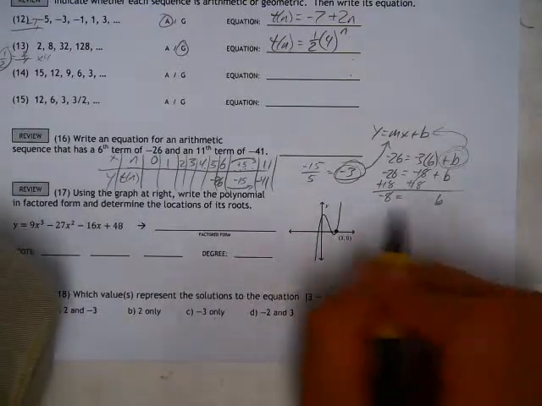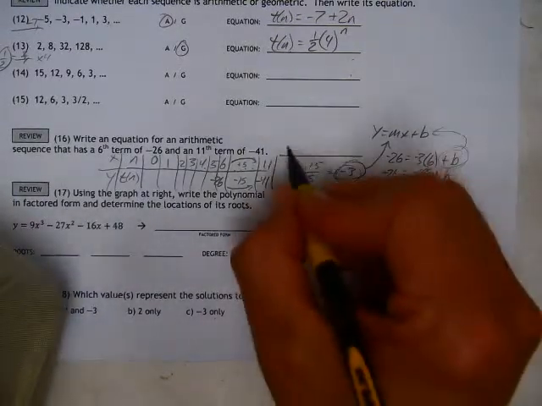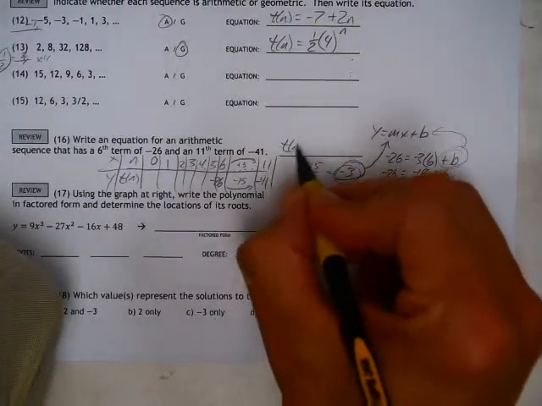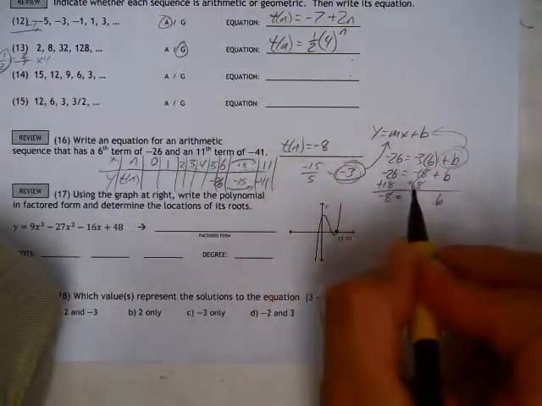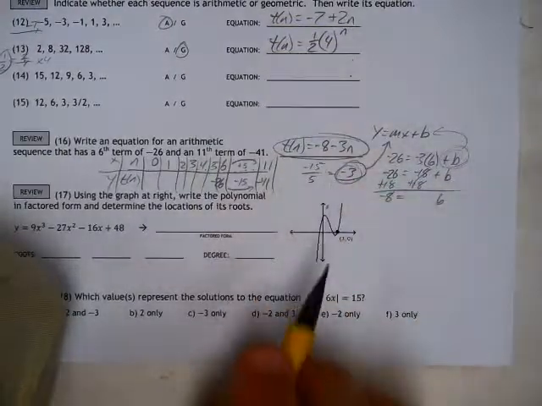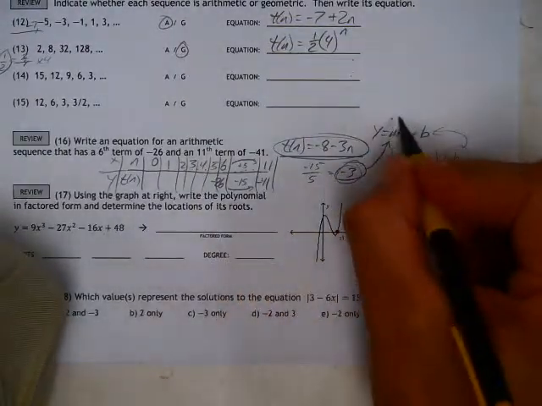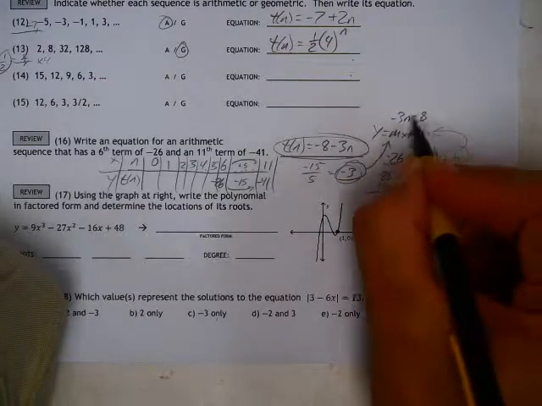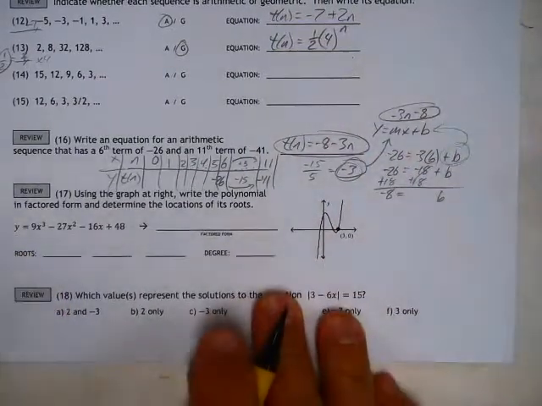So, that being said, if b is equal to negative 8, then my equation is going to be t of n equals negative 8, which is my initial value, minus 3n. And if you called it negative 3n minus 8, that's a perfectly acceptable way to go as well.